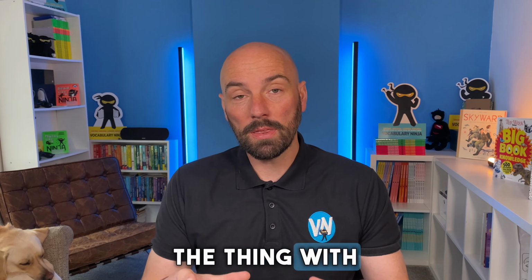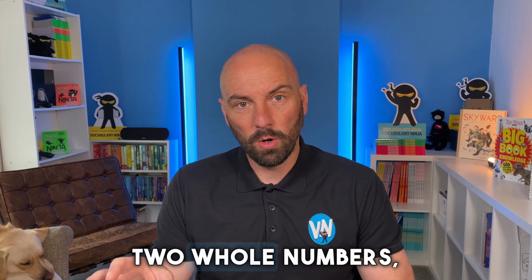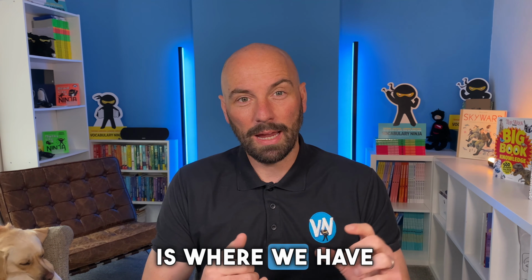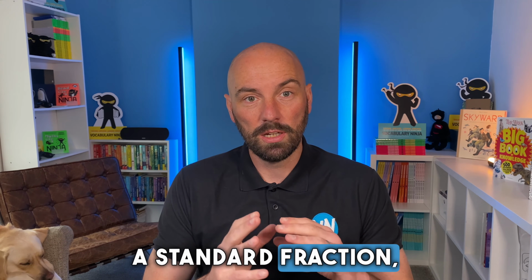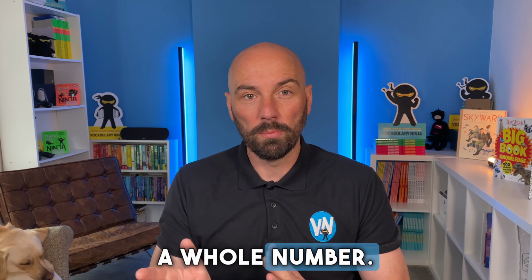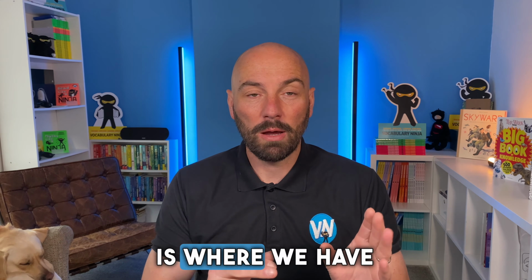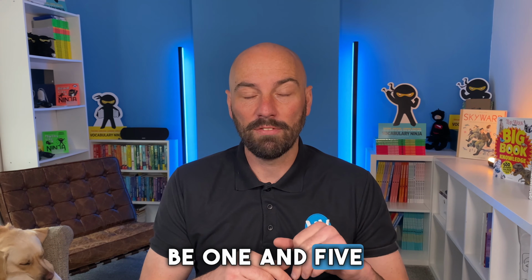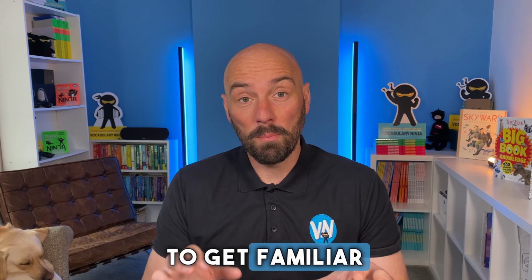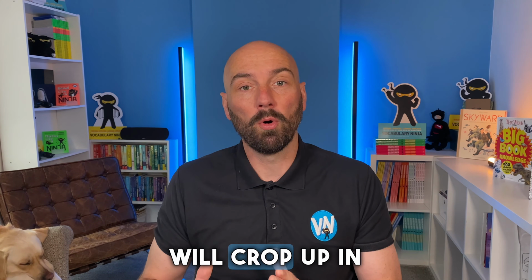So the thing with this question type is, although it's one question type, which is multiplying fractions by whole numbers, there's 2 slight subtleties to it. The first variation is where we have a normal fraction, a standard fraction, like 5/6 multiplied by 40, for example. So we have a proper fraction multiplied by a whole number. The second variation is where we have a mixed number. So that might be 1 and 5/6 multiplied by 40. Okay, so there's 2 subtle variations there that we need to understand and get familiar with encountering because they will crop up in the SATs papers.